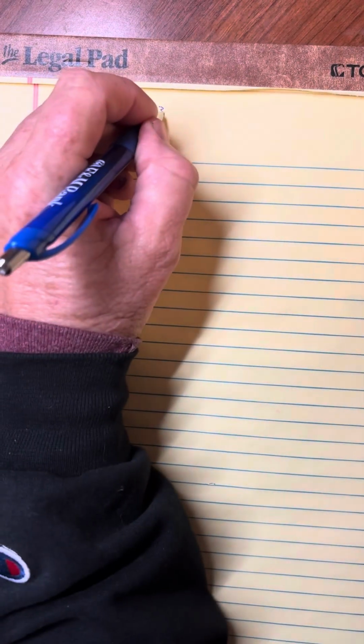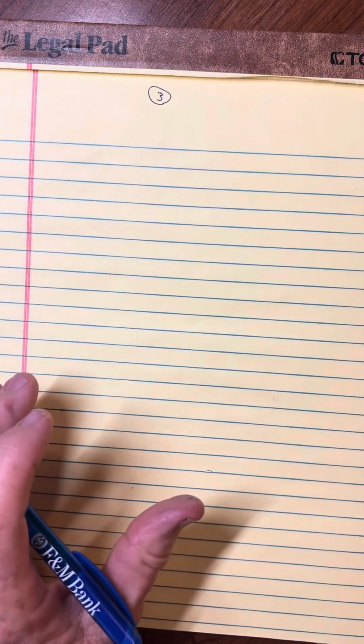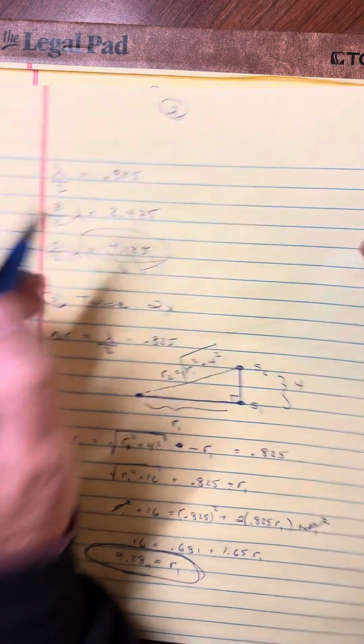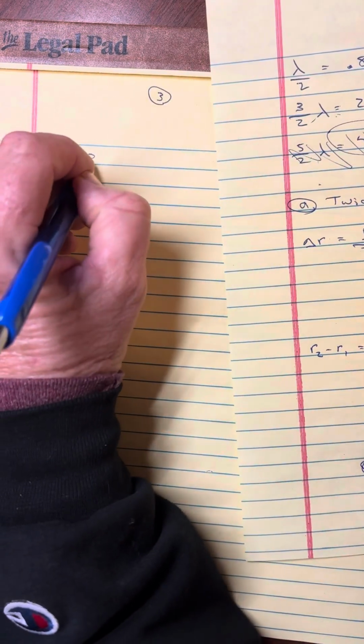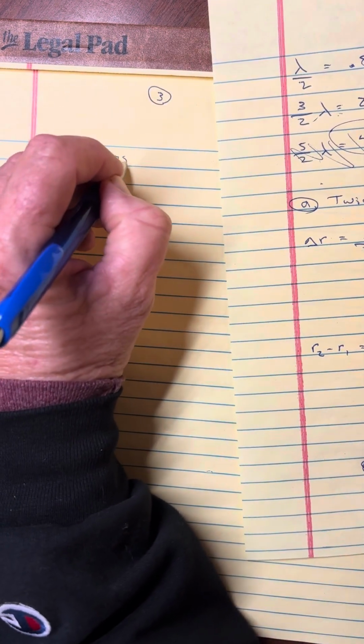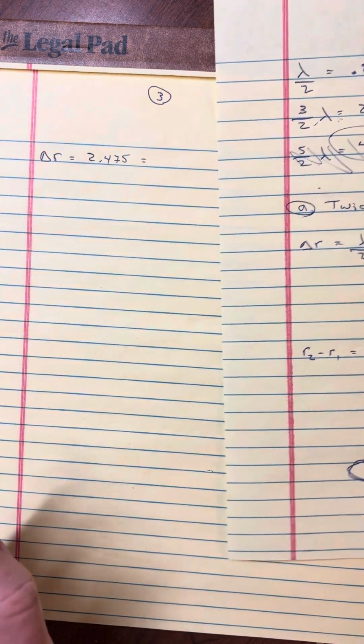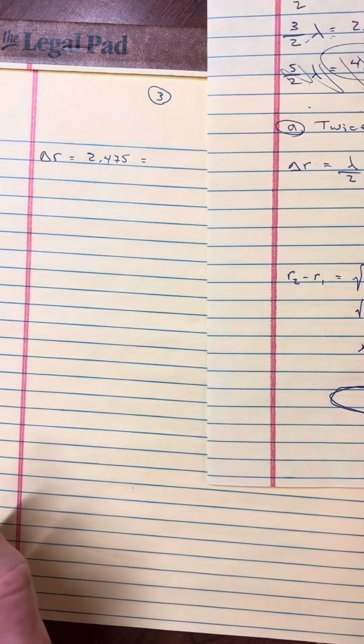And now my next answer is going to say that delta R is this 1.5 wavelengths that we calculated here. So this would be 2.475. And let's do that same logic.